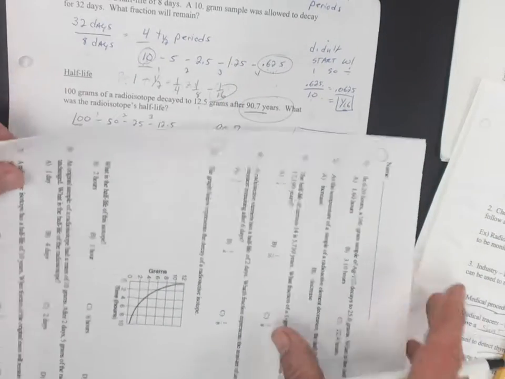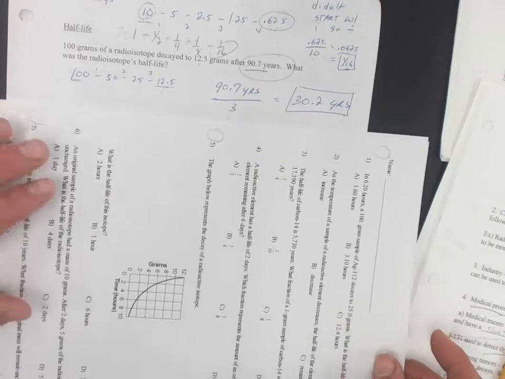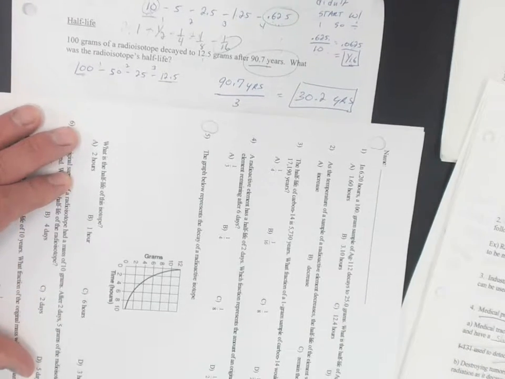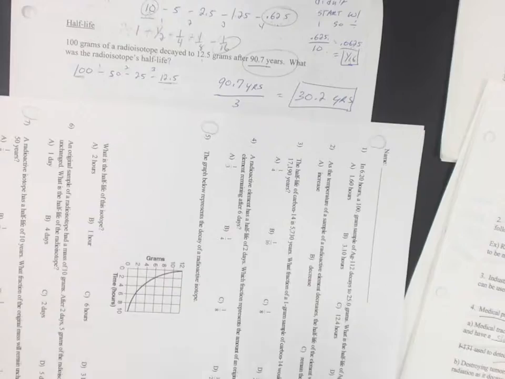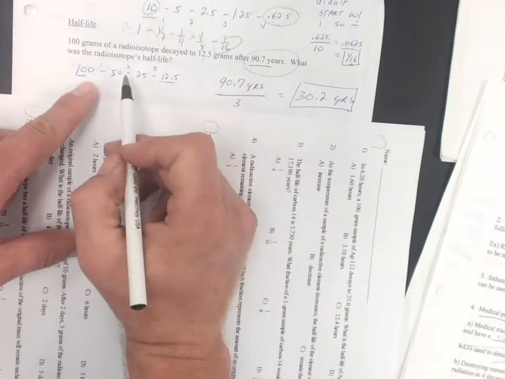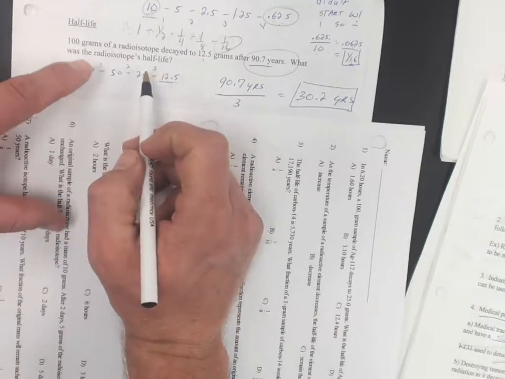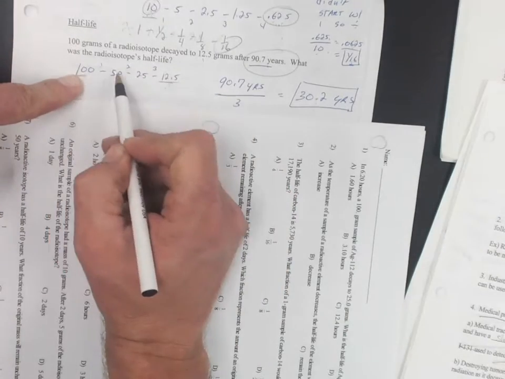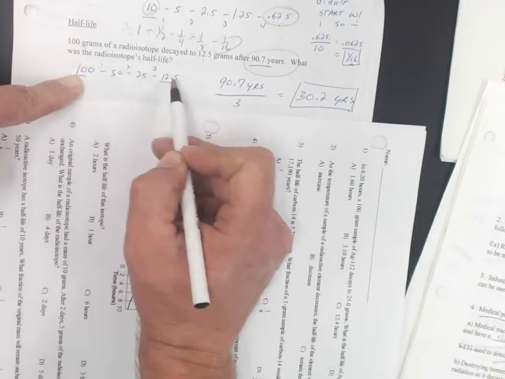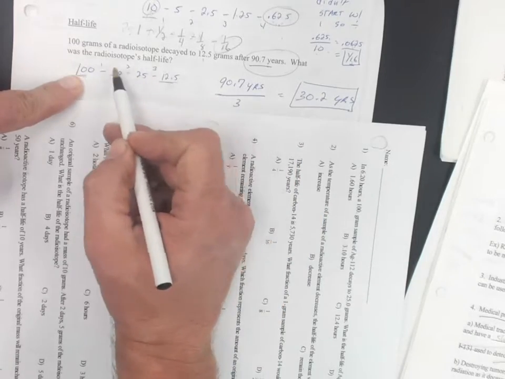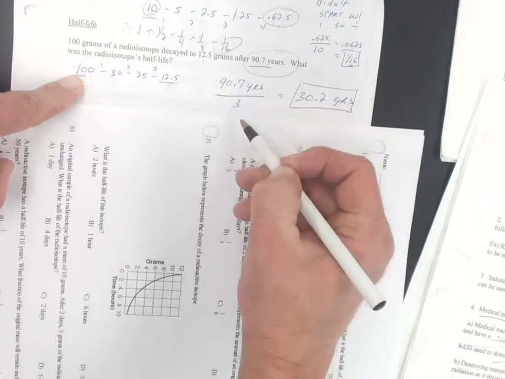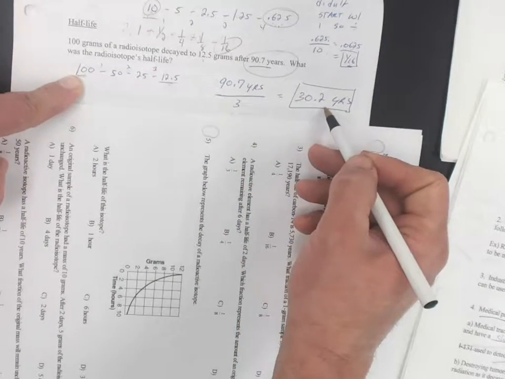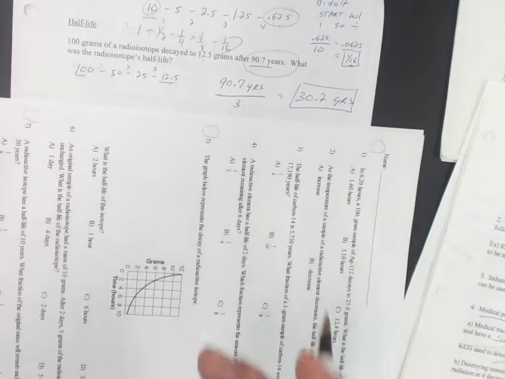Half-life. 100 grams of the radioactive isotope decayed to 12.5 grams after 90.7 years. What is the radioisotope's half-life? For this, we're going to end up finding the number of half-life periods because we know the starting and ending amount. So 100 to 50, 50 to 25, and then 25 to 12.5. So we have 3 half-life periods. Now, if we take the total time and divide it by 3 half-life periods, we can solve for the half-life. And you should have gotten 30.2 years.